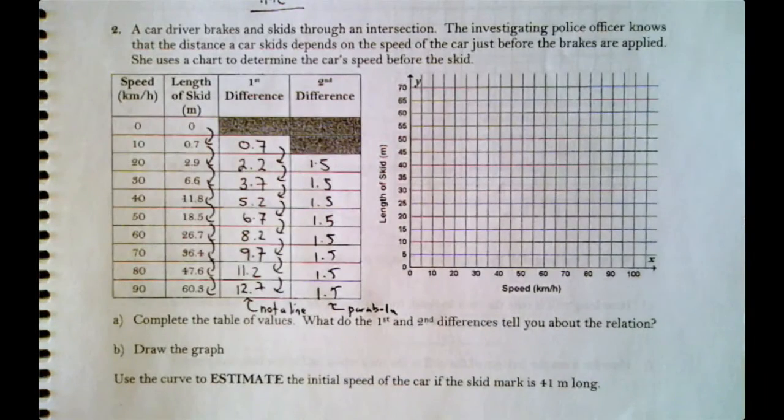Now the thing is, it doesn't have to be a whole parabola. It could just be one arm of the parabola. It can be any part of the parabola. It could just be the bottom, the little cup part, or it could be the ends where it's just curving up. As long as it's part of a parabola, it's going to look like the second differences are the same.